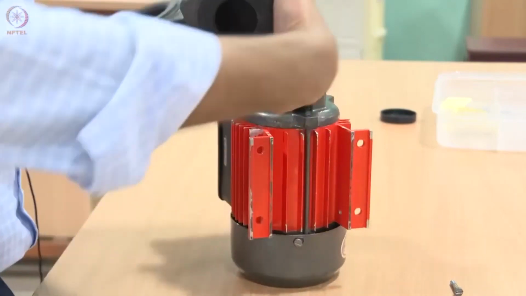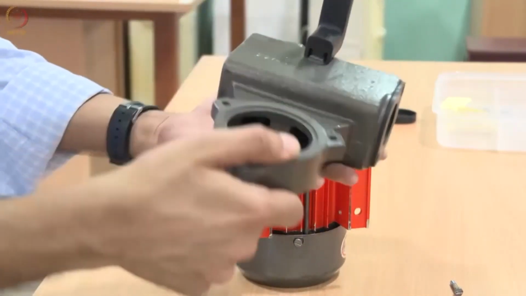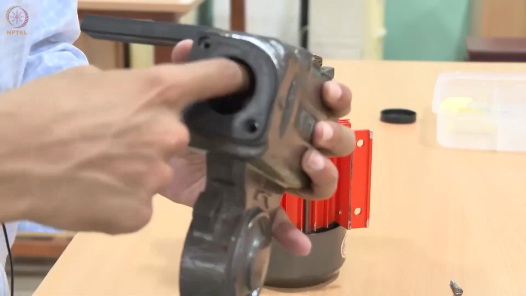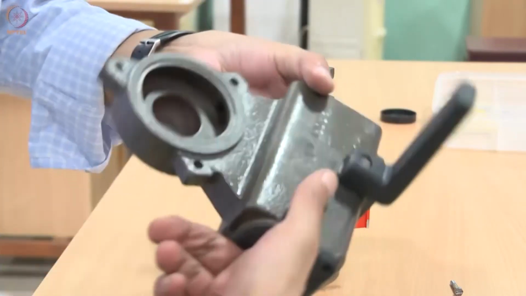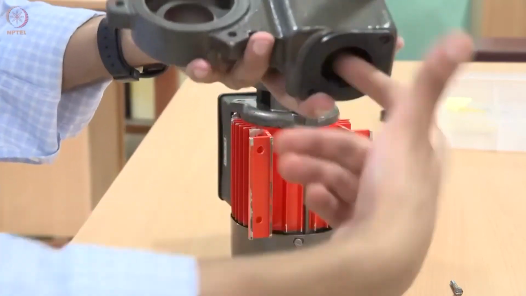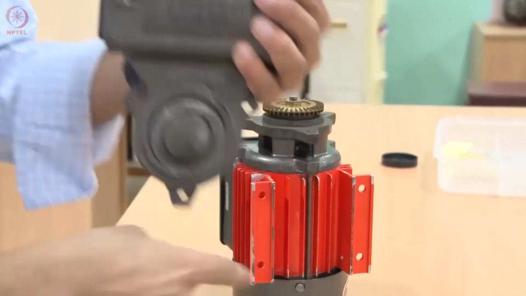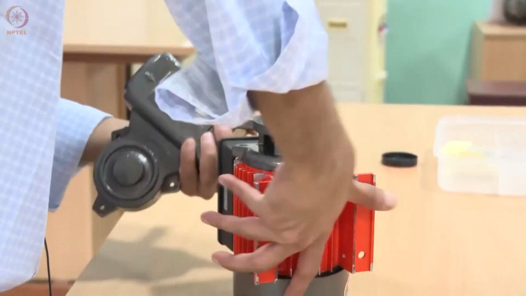Right. This is the casing. As you can see, there is a wall separating it. Water enters this way. You can see my finger come out this way. So, look at the direction of rotation. It goes counterclockwise. The impeller rotates counterclockwise.